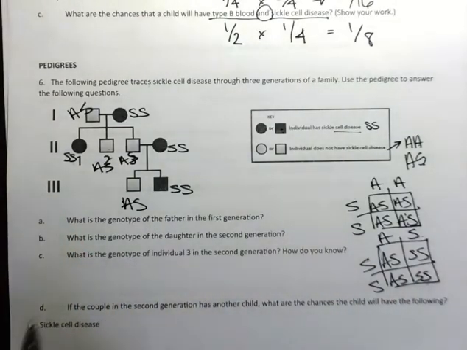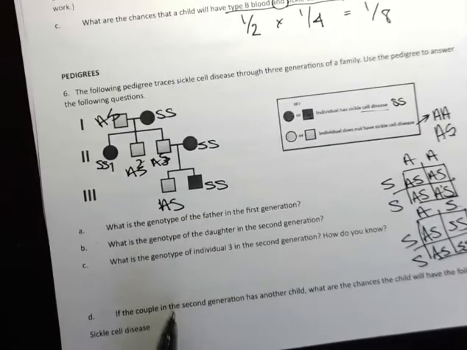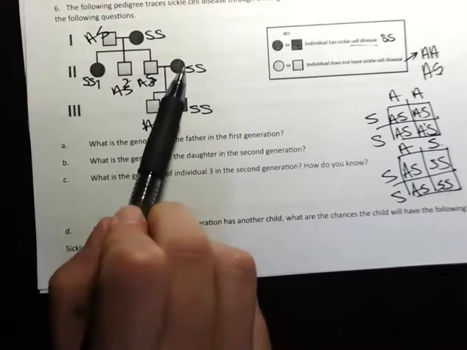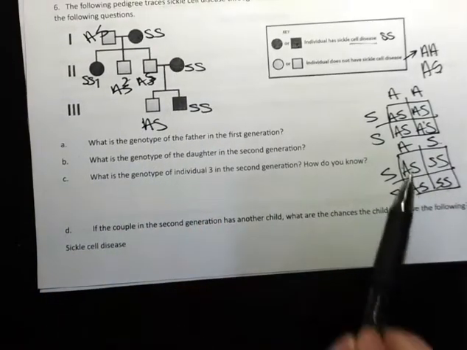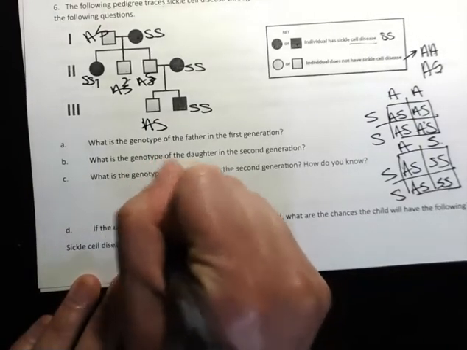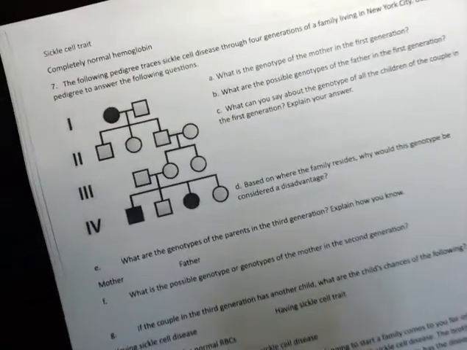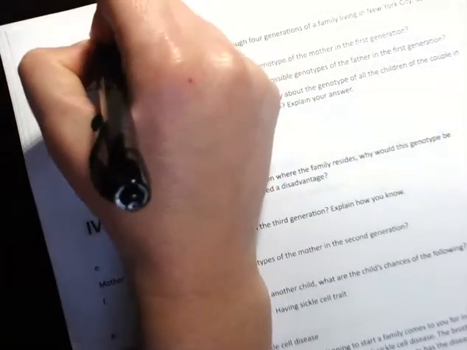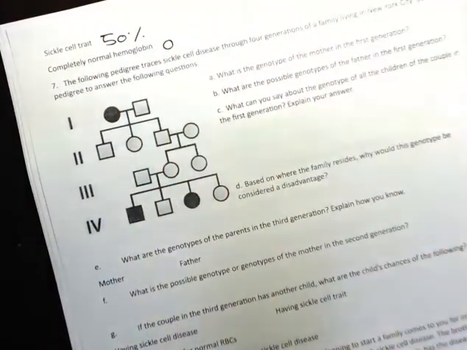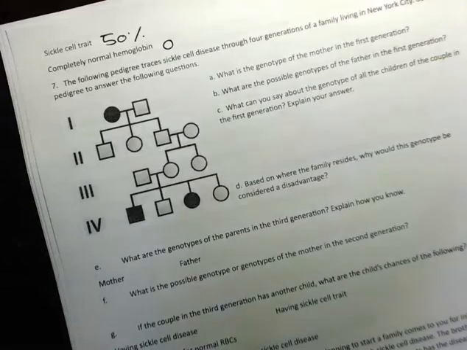For this one right here, for D, if the couple in the second generation has another child, so we're talking about this couple right here, remember that they're always going to have the same probability, so it's always going to be that 50% chance. And then you would have 50%, and this would be 0 because they could not have that child.